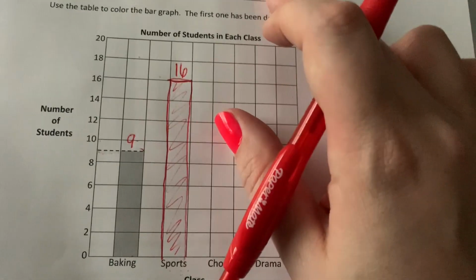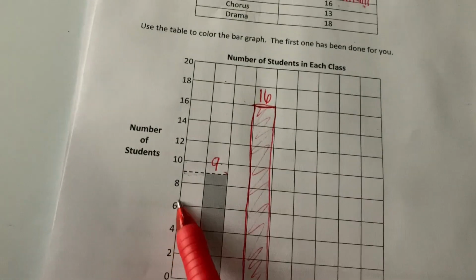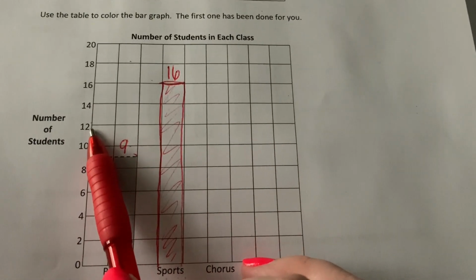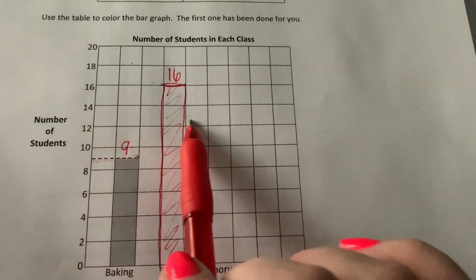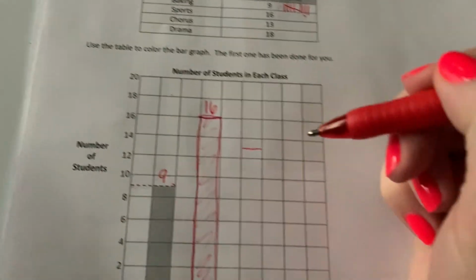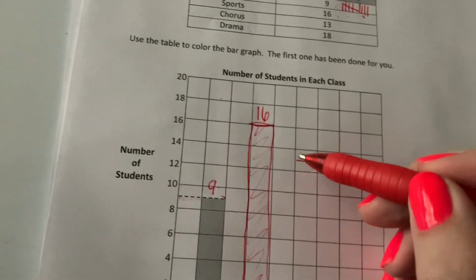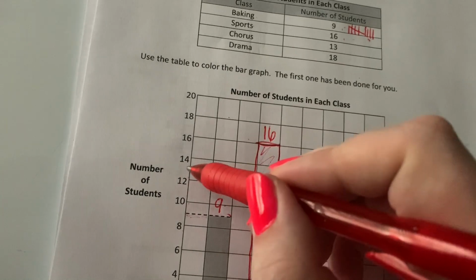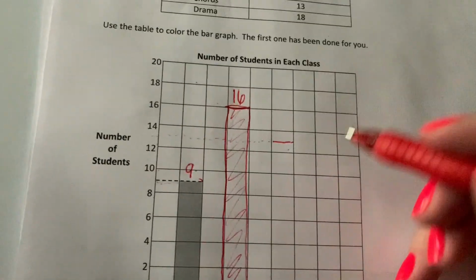Chorus has 13. So I'm going to go up 2, 4, 6, 8, 10, 12, 14. Oh, I don't have 14, but I don't have 12. So I have to go directly in the middle, cut that off. And so I'm going to put my line right in the middle. Okay, so I'm in the middle, and if I continue to draw over, I would get 13.